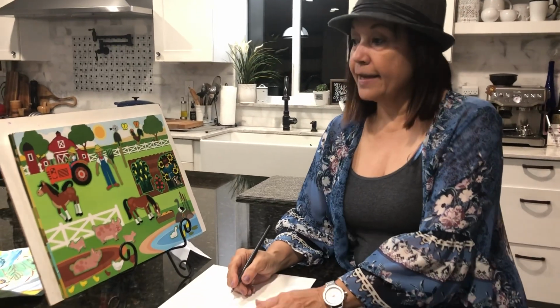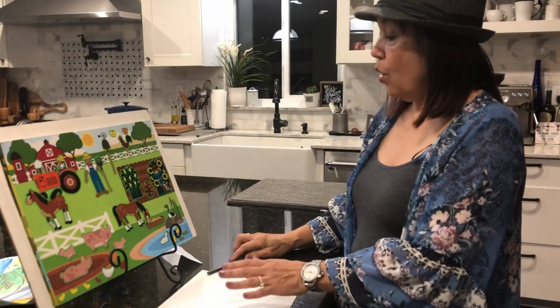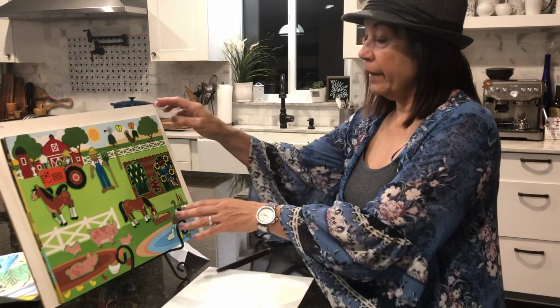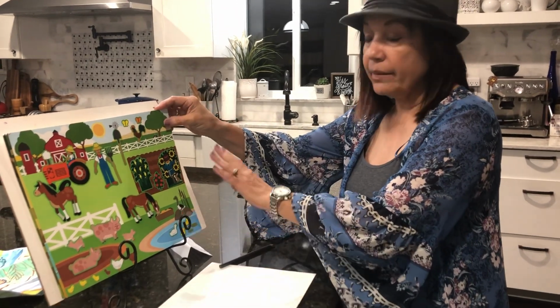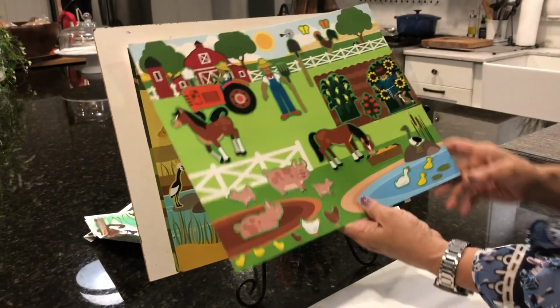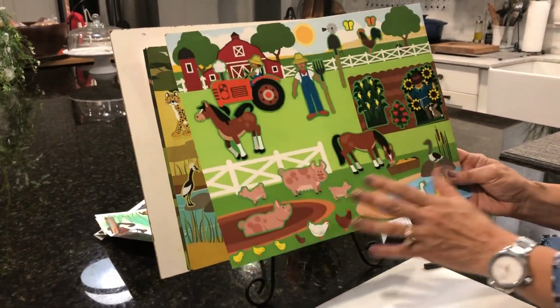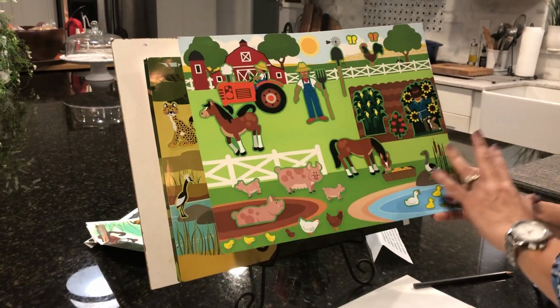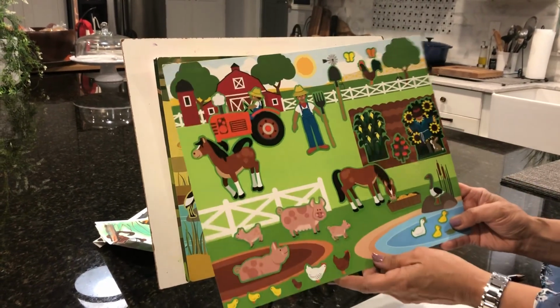Today we're going to be talking about habitats. A habitat is the home of an animal or a plant. Almost every place on earth is a habitat for some kind of animals and plants. This is a group of people and animals and plants that live in a specific place.